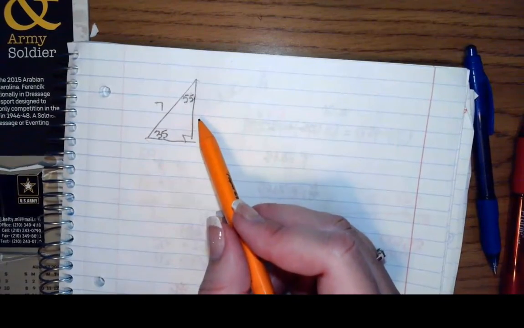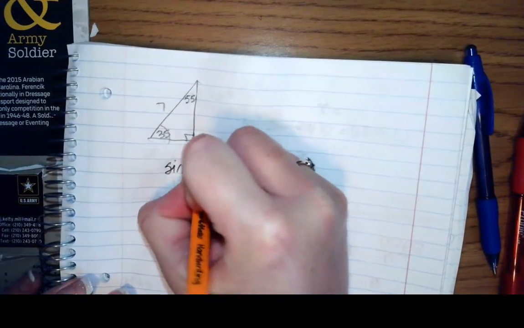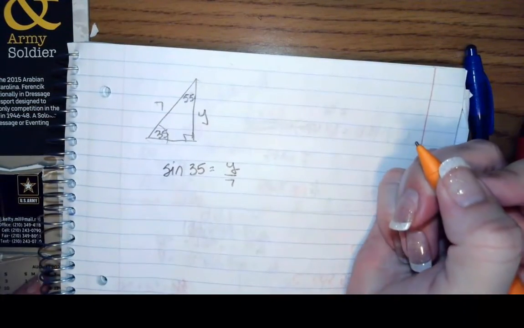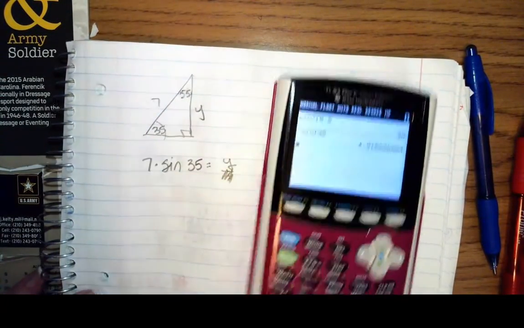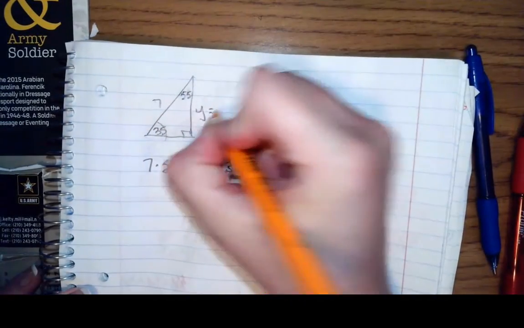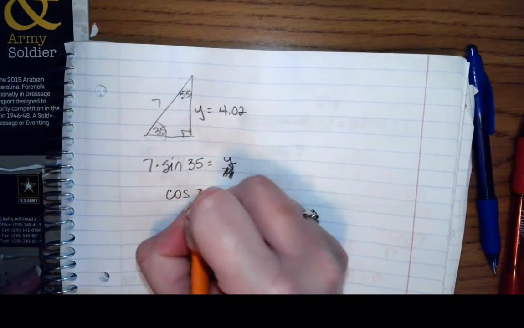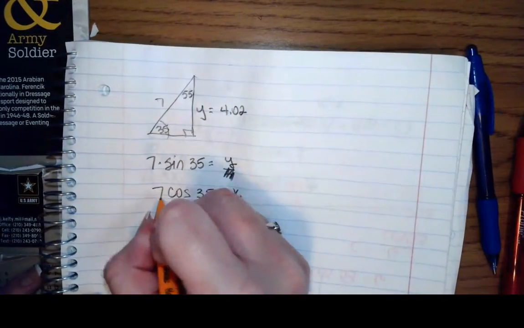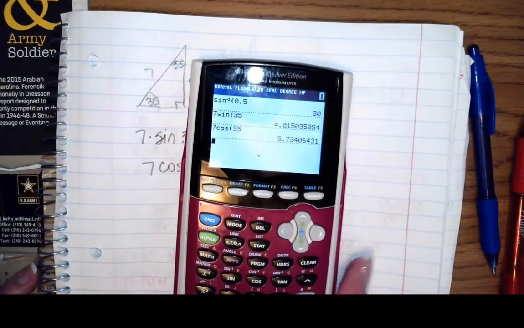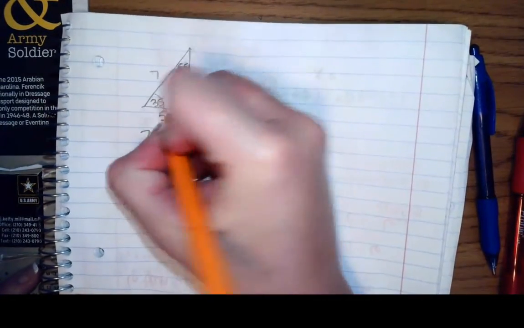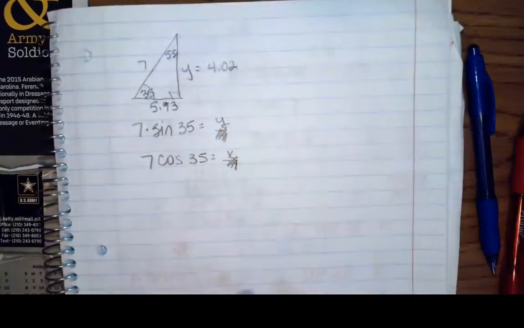So again, once I find one more side, I can either use the Pythagorean theorem or I can use another trig identity to find my answer. But I'm going to go ahead and say that the sine of 35 degrees is going to be y over 7. And then I can multiply both sides by 7, and I'll know what y is. So 7 times the sine of 35 is going to give me 4.02. So this side is 4.02, and then if I wanted to, I could do cosine. So I could say the cosine of 35 degrees is x over 7, which means 7 times the cosine of 35 is going to give me my other side, which is 5.73. You could have used the Pythagorean theorem and done the square root of 49 minus the square of this. So whatever makes you happy.